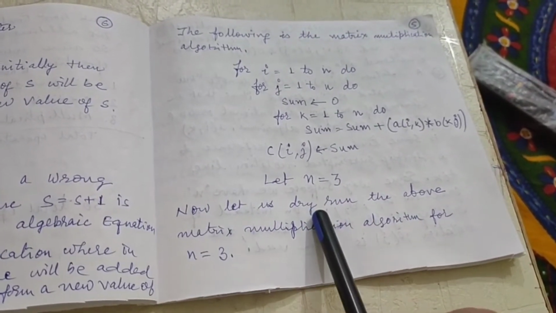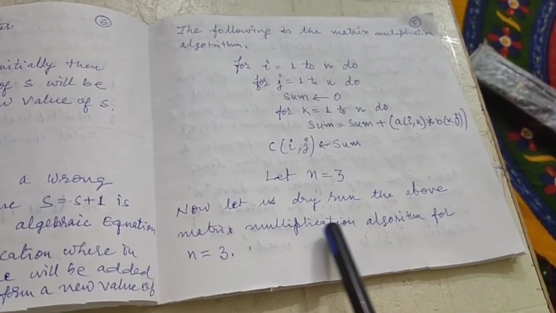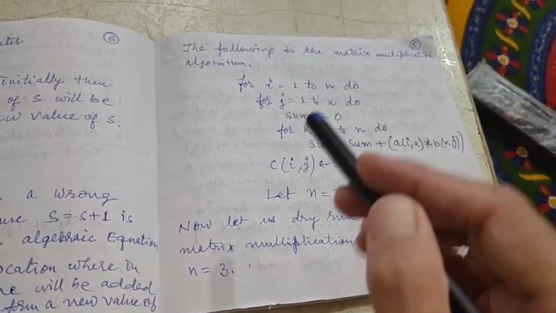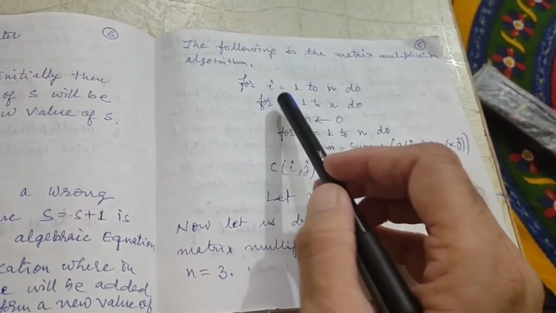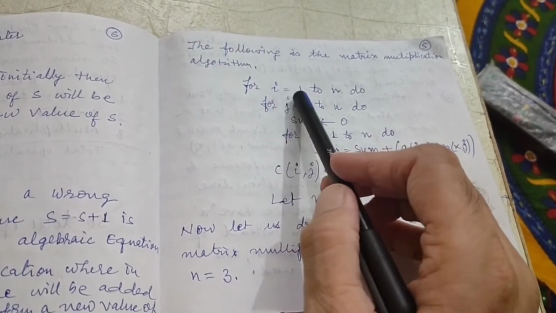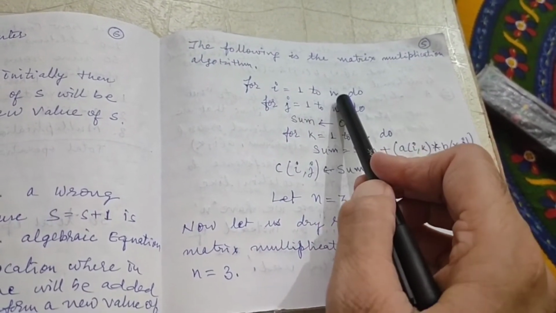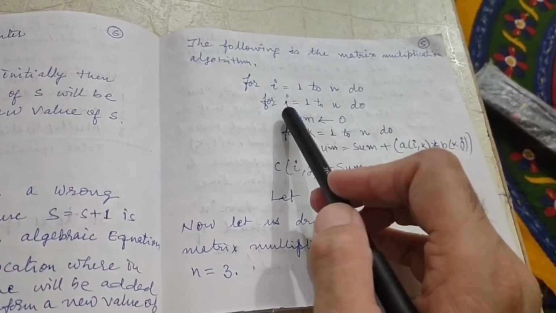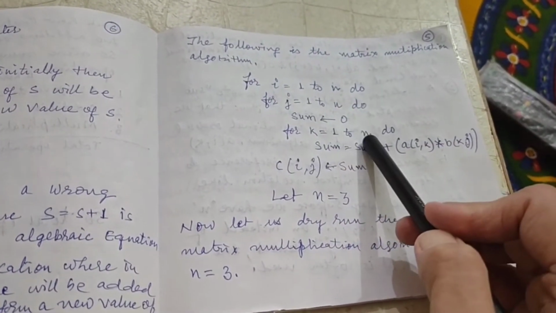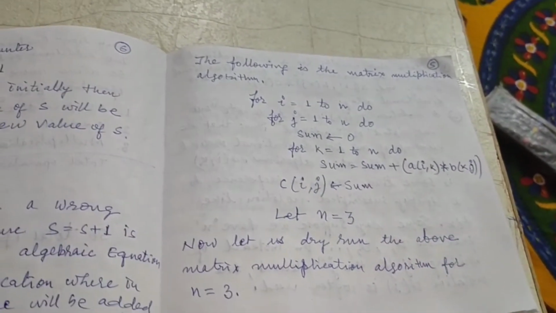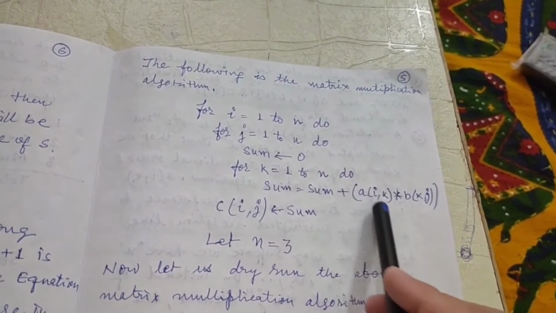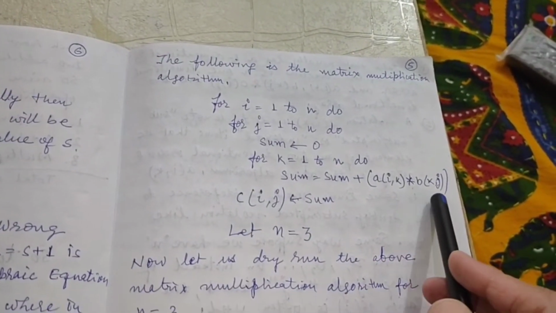Now let us dry run the above matrix multiplication algorithm for n is equal to 3. Because this matrix multiplication is row measure order, therefore i will go from 1 to 3. Same j will go from 1 to 3 and k will also go from 1 to 3. Sum is equal to sum plus aik into bkj.